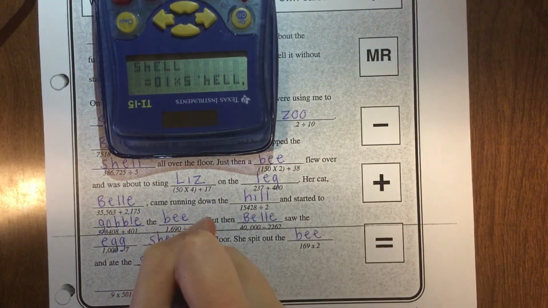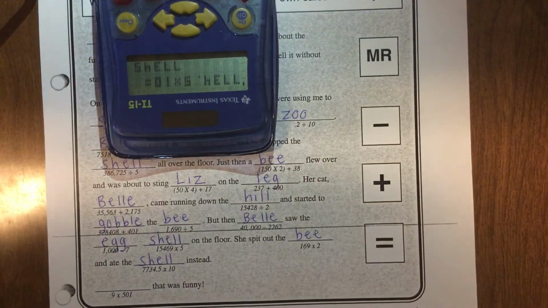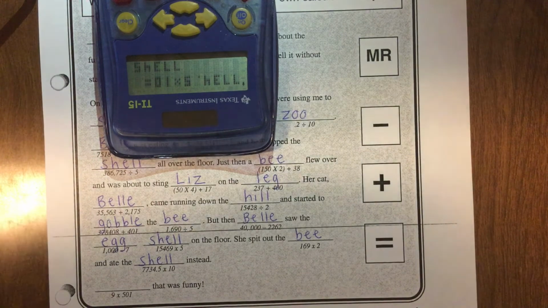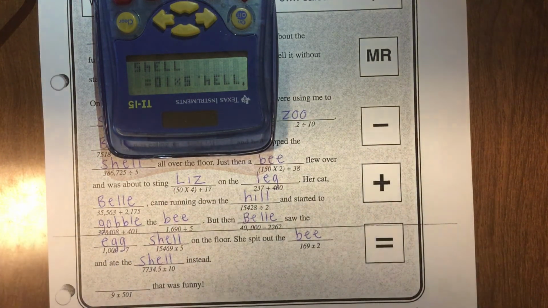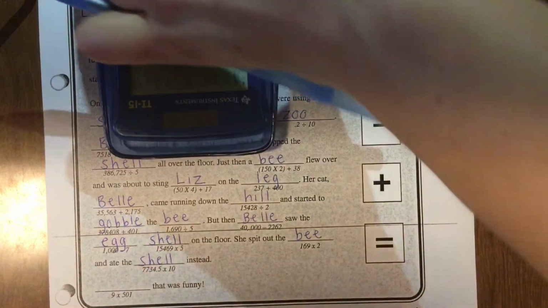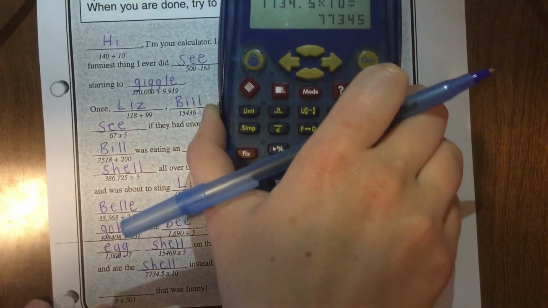We can write shell. So Belle saw the eggshell on the floor and she spit out the bee and ate the shell instead. I mean, the bee's gonna sting you, but an eggshell's gonna cut your mouth. That's not a good idea. I feel bad for the poor cat. All right, last one.